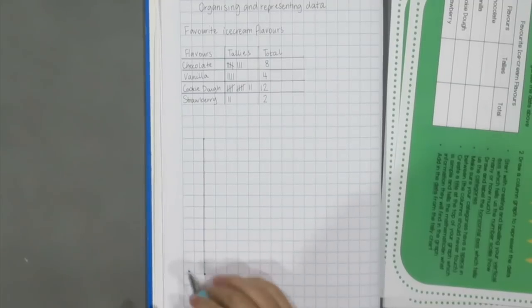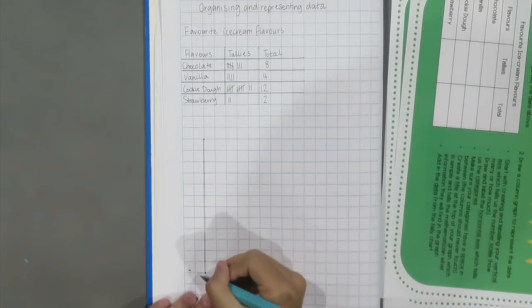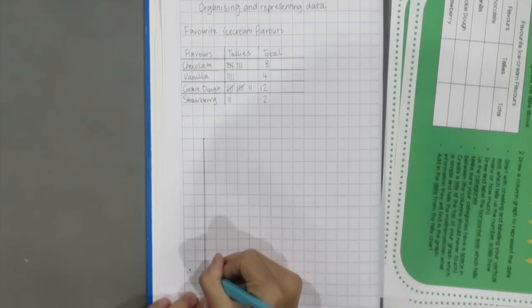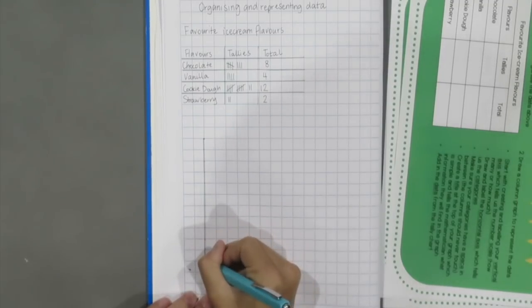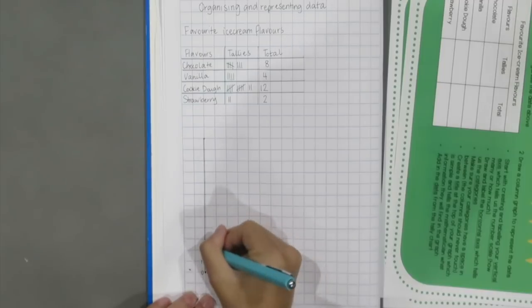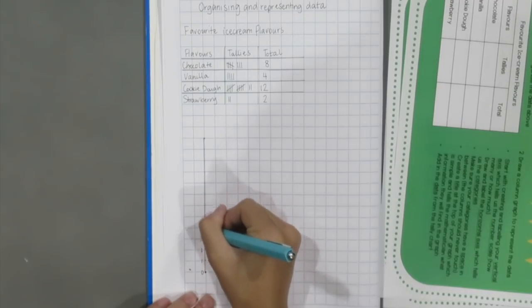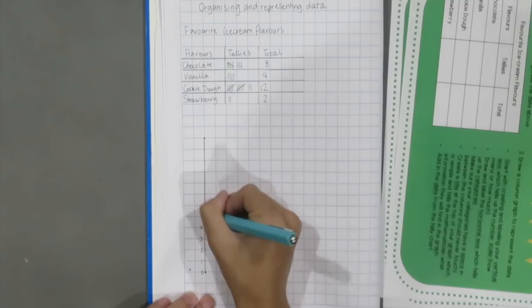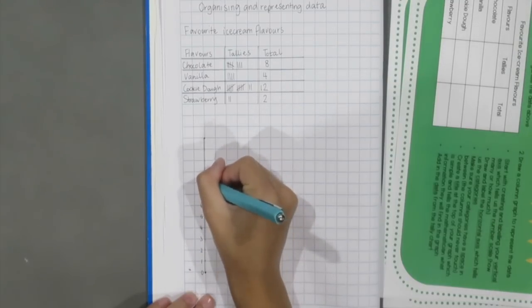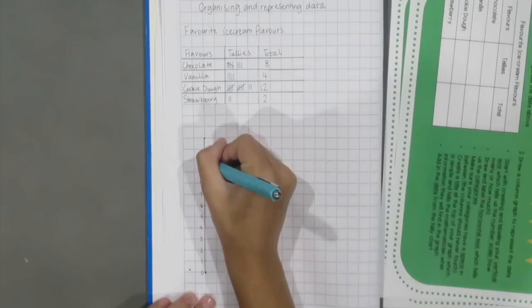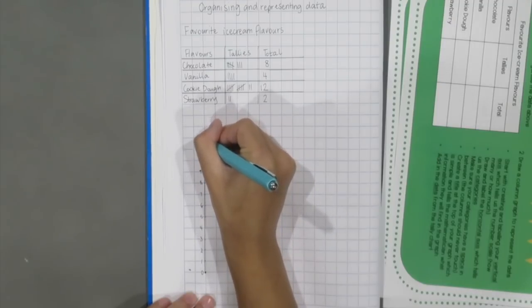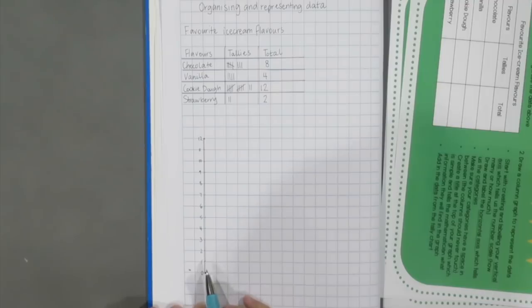It said we needed to create and label our axis. So the first thing I would do is put in our scale, our numbers, starting with 0 at the bottom. On the lines, we put 1, 2, 3, 4, 5, 6, 7, 8, 9, 10, 11 and 12. Now we don't put our scale in the center as that can be a bit tricky to read. We always go on the line so it's really clear for us to see.